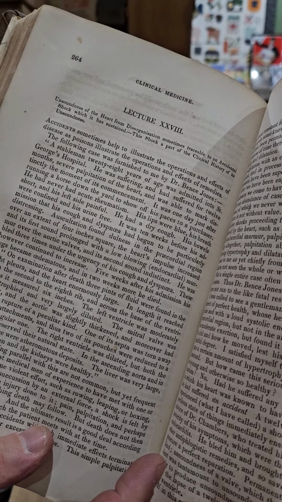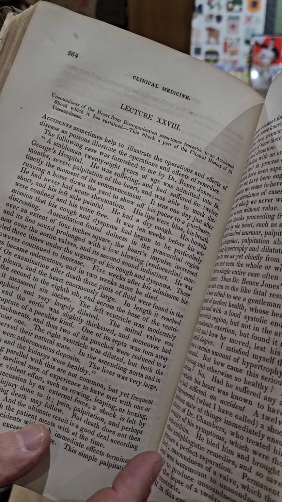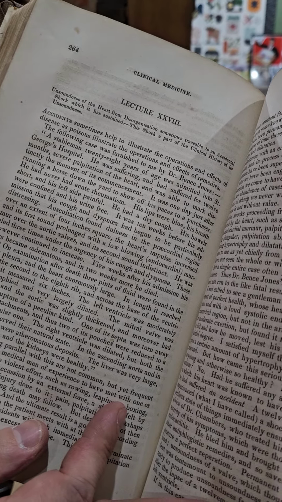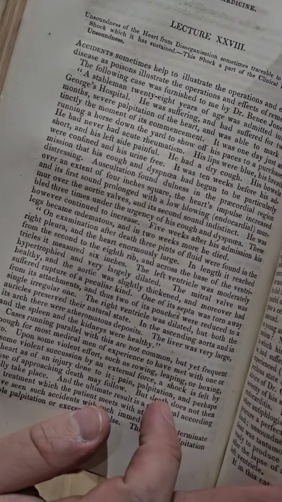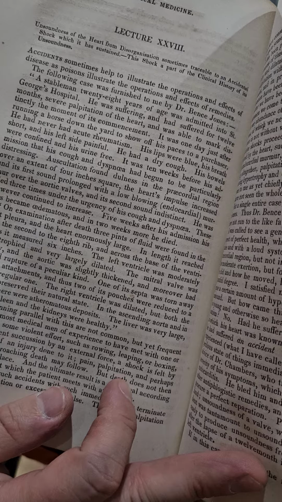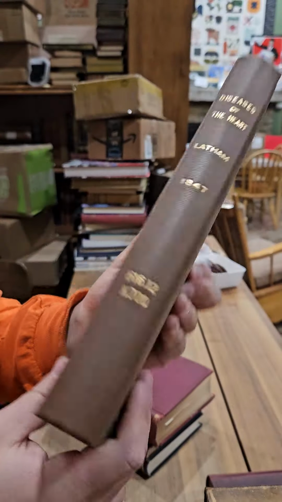Auscultation found dullness in the pericardial region over an extent of 4 inches square. The heart's impulse increased, and the first sound prolonged with a long blowing. Interesting case of the 28-year-old stableman trying to sell a horse, and his heart was giving him issues.